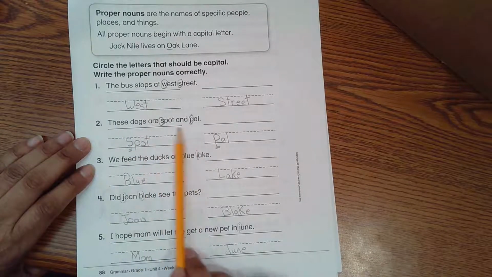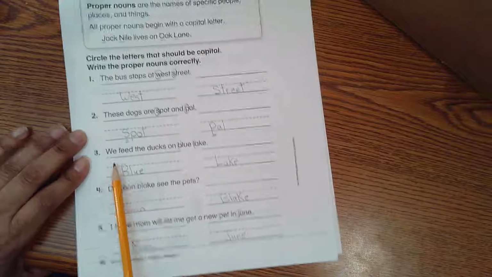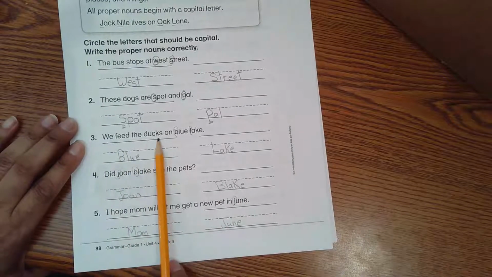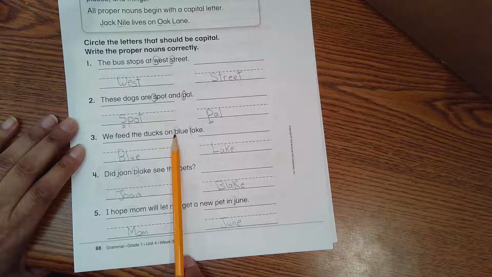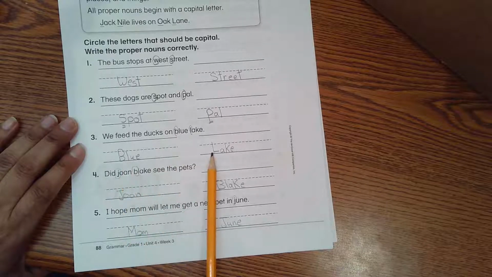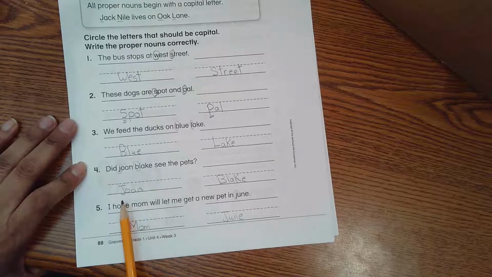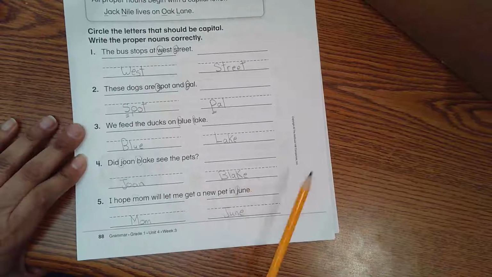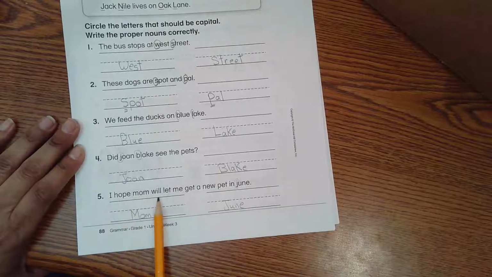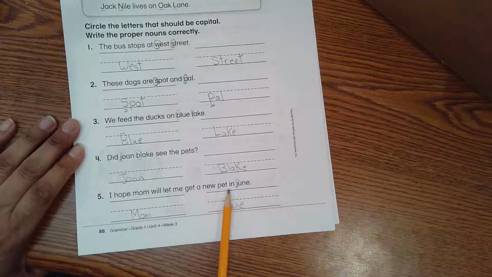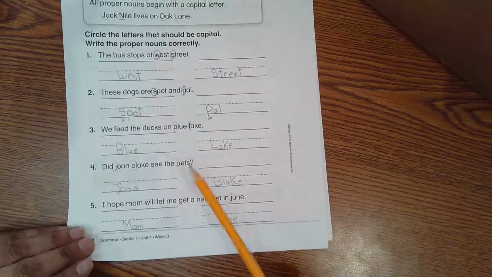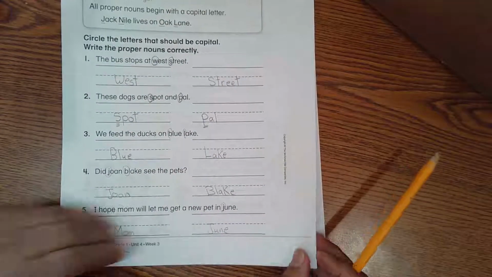Spot and Pal, S and P. We feed the ducks on Blue Lake. Blue and Lake, the B and the L. Did Joanne Blake see the pets? Joanne, J and B, Blake. I hope Mom will let me get a new pet in June. Mom, M, and June, J. So these are the letters that need to be written in a capital letter because they are proper nouns.